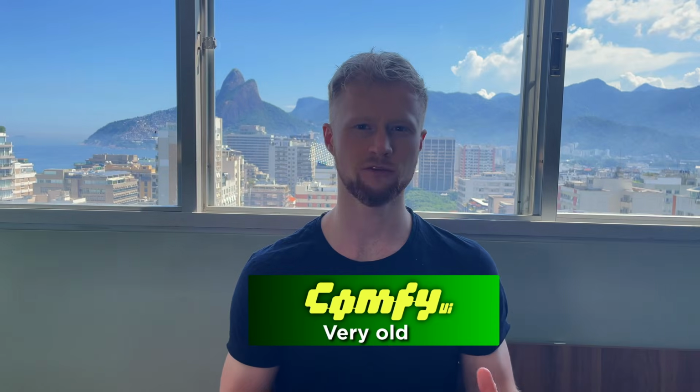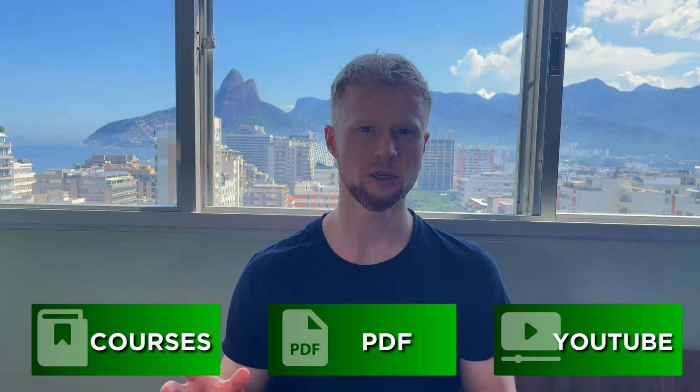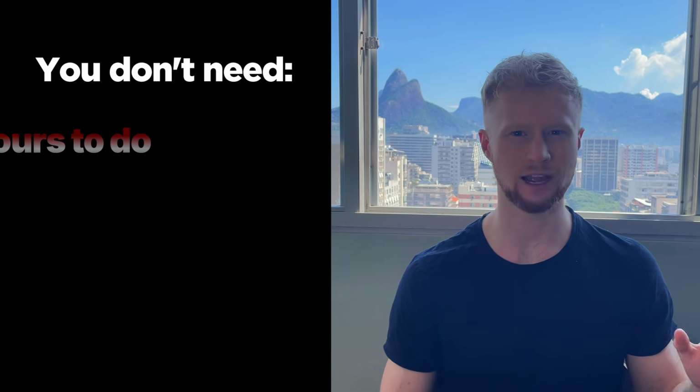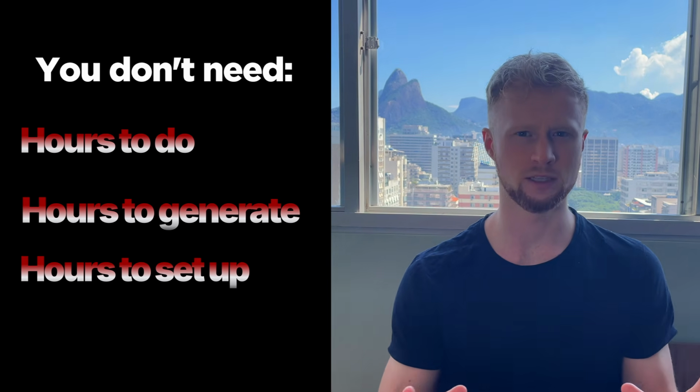One example is Comfy.ui. Very, very old. You do not need Comfy.ui nowadays to generate good, effective content. That is not needed. However, most people still teach it in their courses or little PDFs or go on about it on YouTube. You don't need all this complicated nerd stuff that takes hours to do, hours to generate, hours to set up. What is the point?